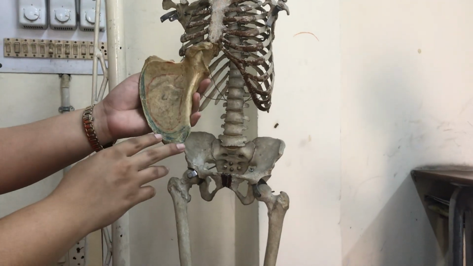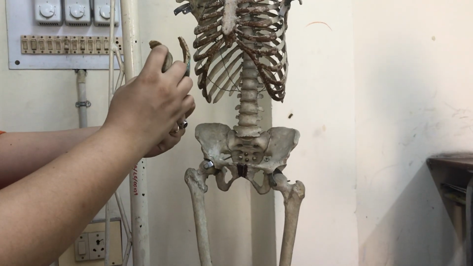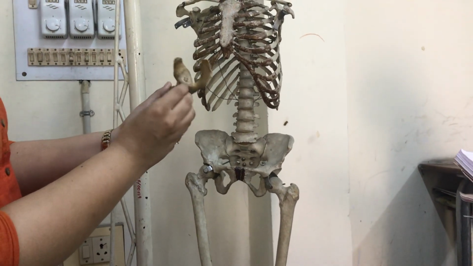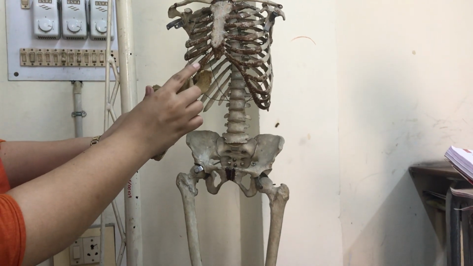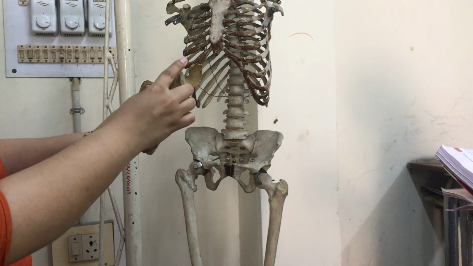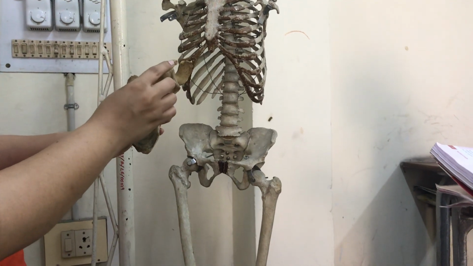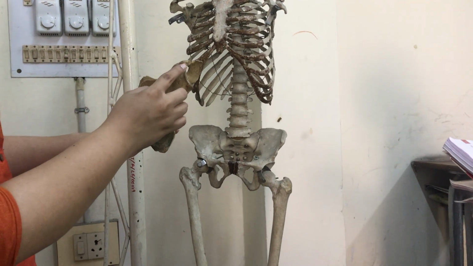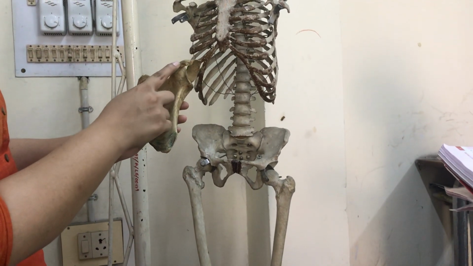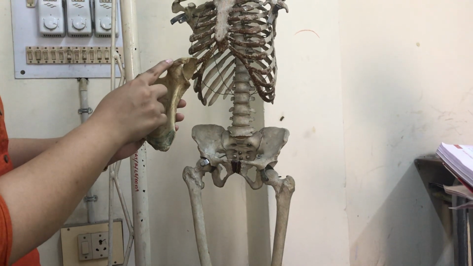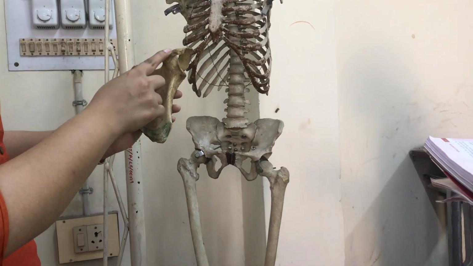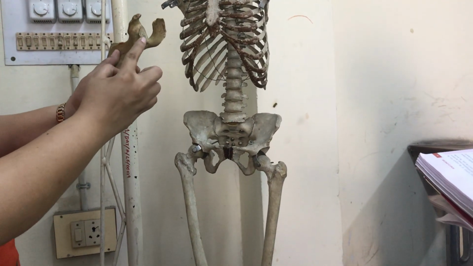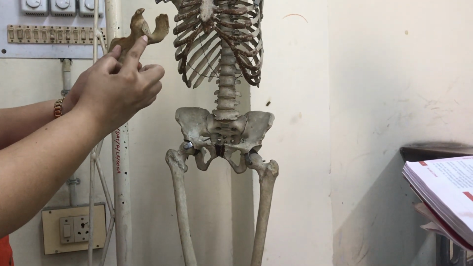The long head of the biceps brachii arises from the supraglenoid tubercle and the short head from the lateral part of the tip of the coracoid process. The coracobrachialis arises from the medial part of the tip of the coracoid process. The Pectoralis Minor is inserted into the medial border and superior surface of the coracoid process. The long head of the triceps brachii arises from the infraglenoid tubercle.